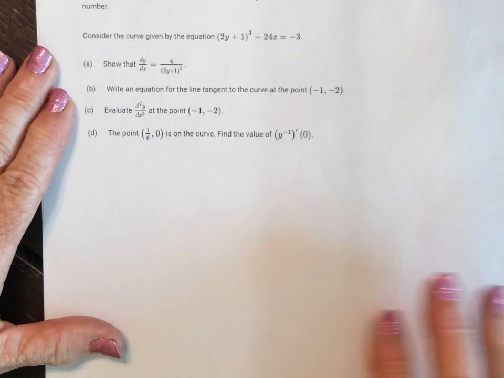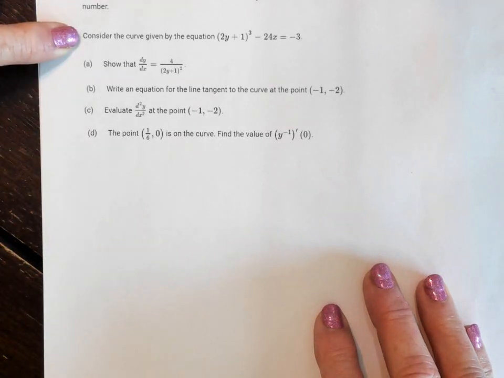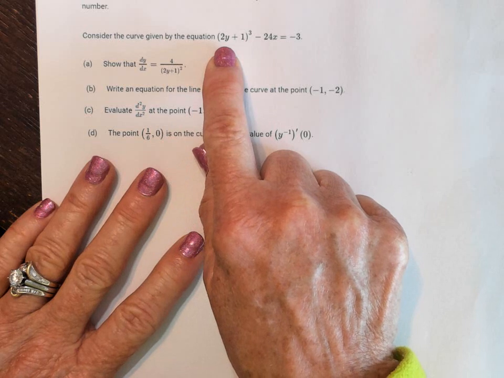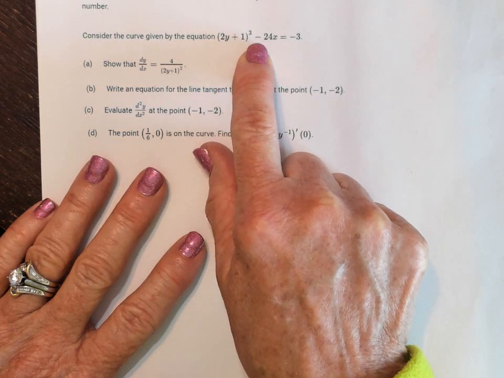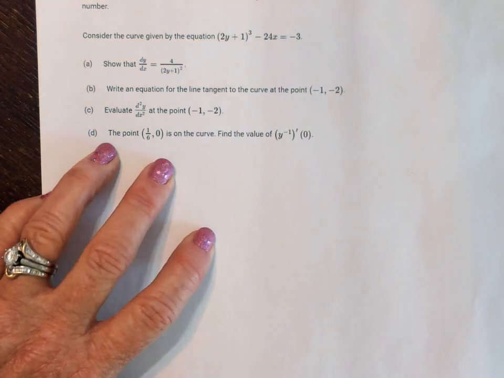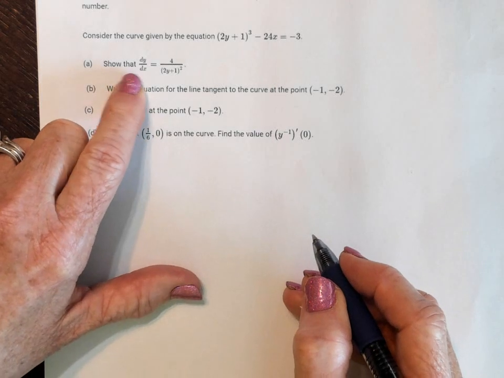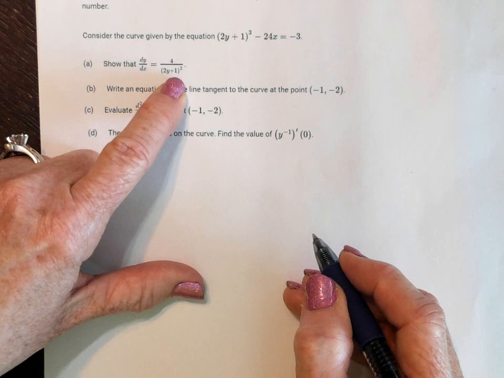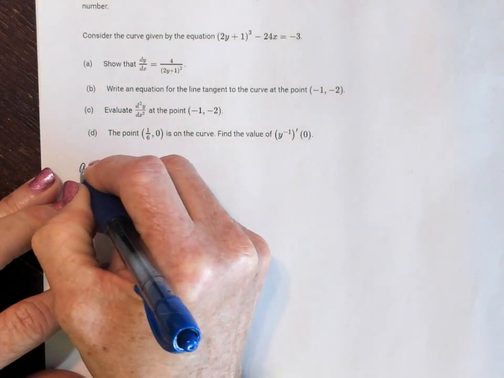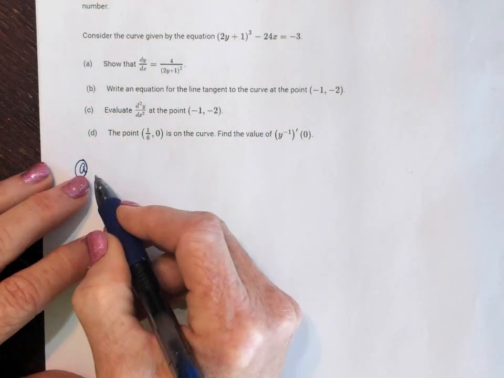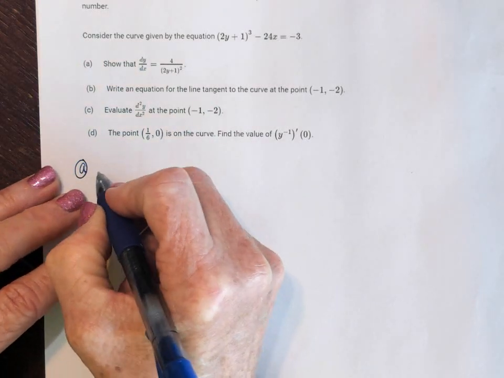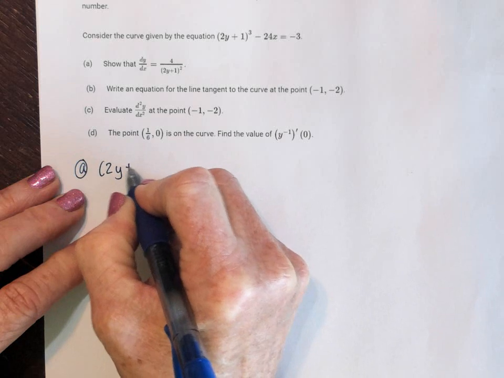The problem actually starts right here. Consider the curve given by this equation, (2y + 1) cubed minus 24x equals -3. Part A, they want us to show that this derivative, dy/dx, is that. So for this, we just need to work through and find that derivative and make sure we come up with that over here. So I'm going to write that equation down again so I have it right in front of me.